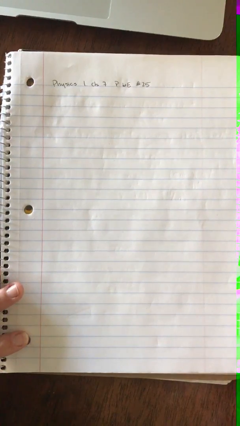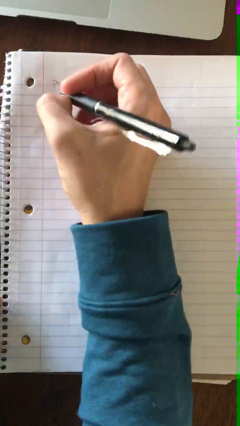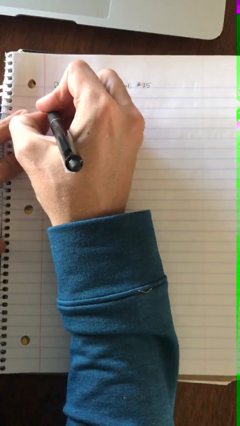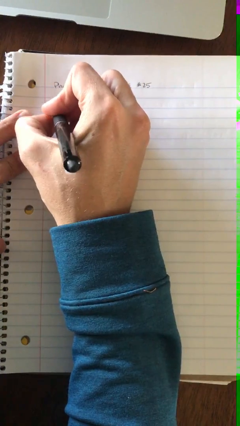Hi everyone, so I'm going to go ahead and go through number 25 now from chapter 7, problems and exercises. On this one we're going to start the same way as I did last time. Remember, we always start with this giant thing.